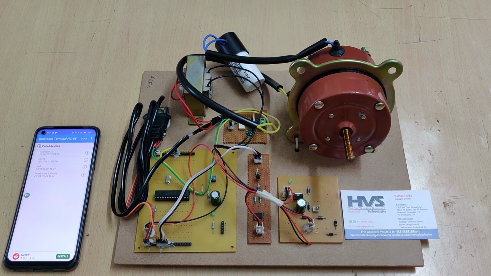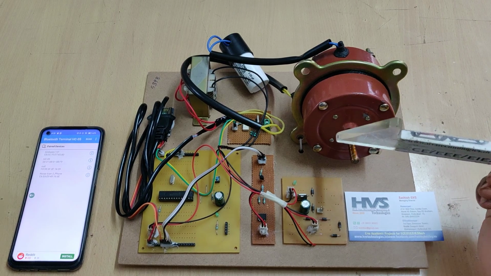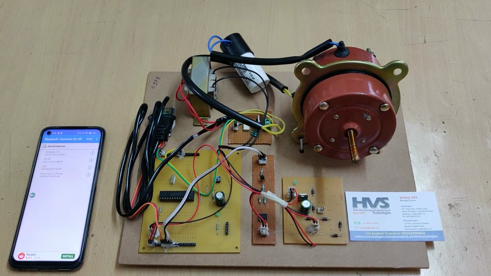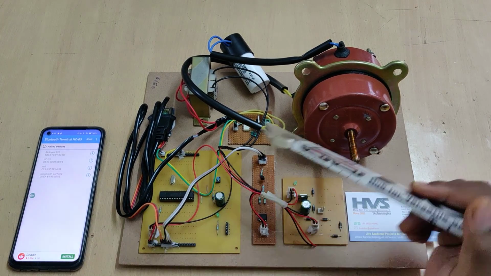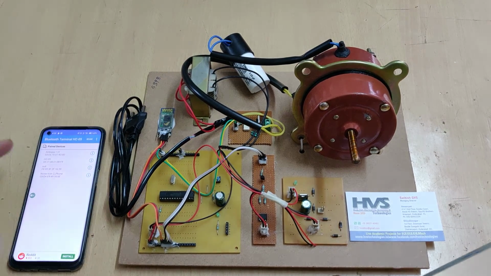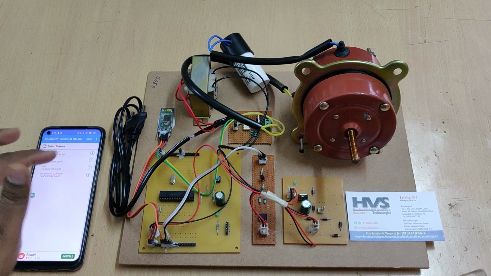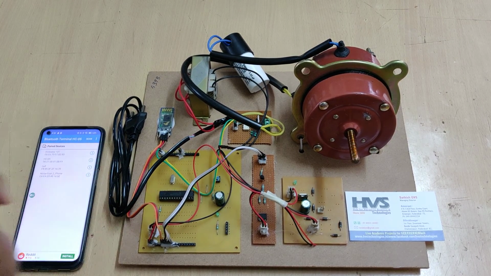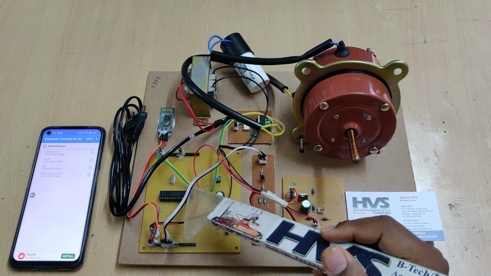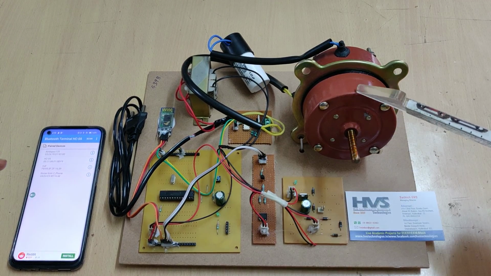Welcome to the project demonstration of Android mobile phone Bluetooth controlled AC induction motor speed controlling. Here we are going to send the commands from the mobile phone to the kit through Bluetooth. We are using the HC05 Bluetooth module to receive the commands from the Android mobile phone application. The received commands will be given as input to the PIC16F73 microcontroller, and based on the commands, we are going to control the speed of the AC motor.